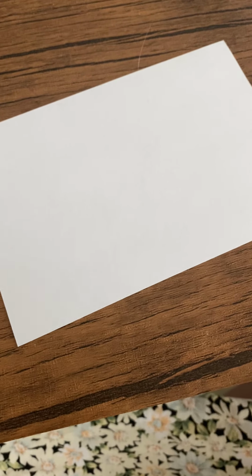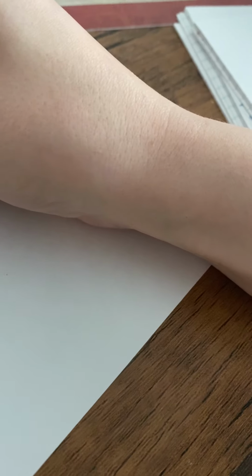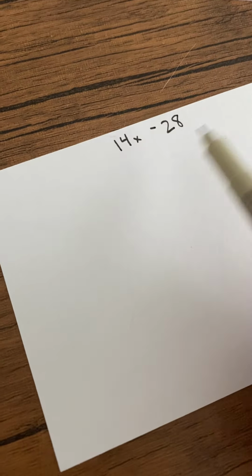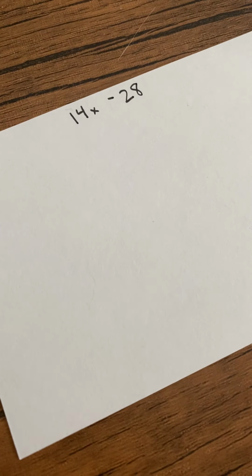All right, so I see a lot of us having some trouble with the factoring. This is what we were working on right before we left for this quarantine. I'm going to go ahead and use the example of 14x minus 28. Our goal here is to make all of our numbers smaller.